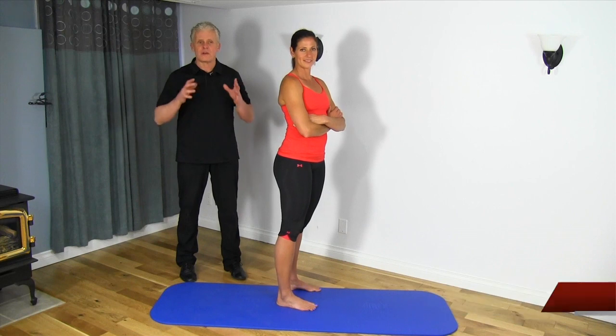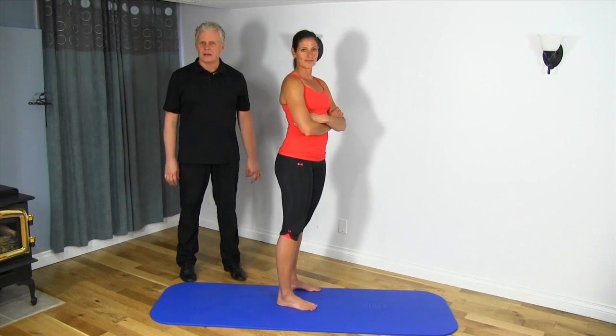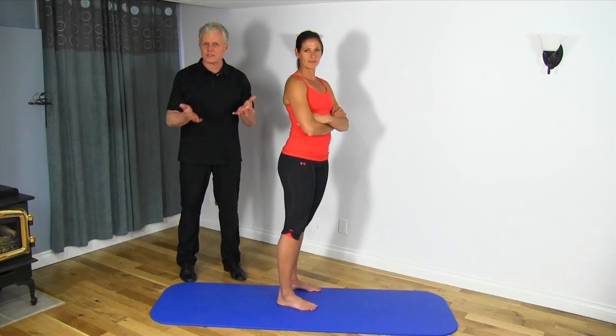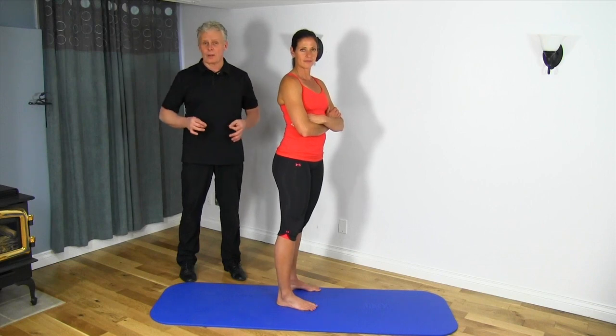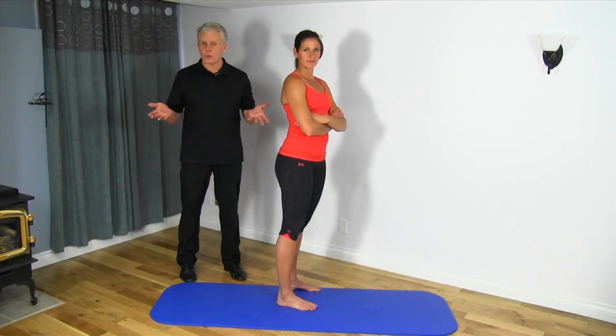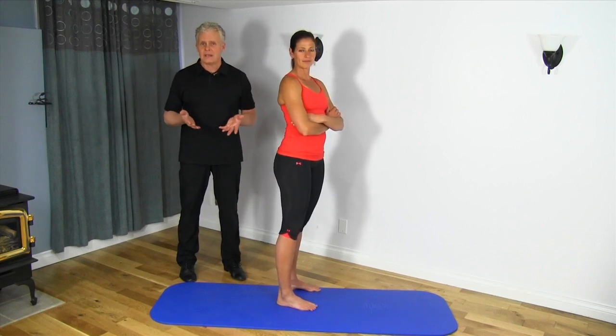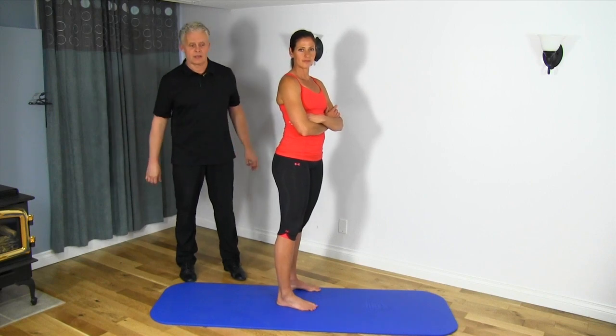I'm going to go over what we call lower cross syndrome. This is a very common syndrome we see in clinical practice. There are several reasons why this can happen. The most common one probably is from sitting for long periods of time. If you're working on a computer or driving a lot, this is a very common thing we see in clinic.